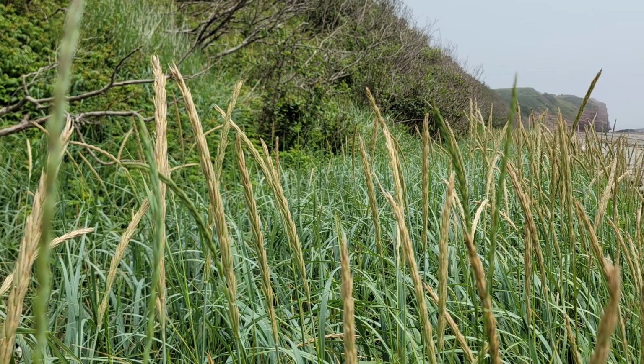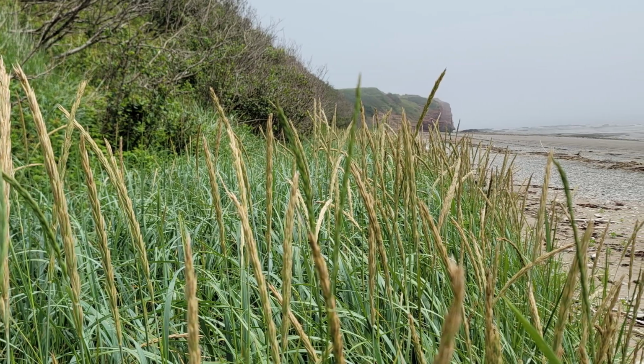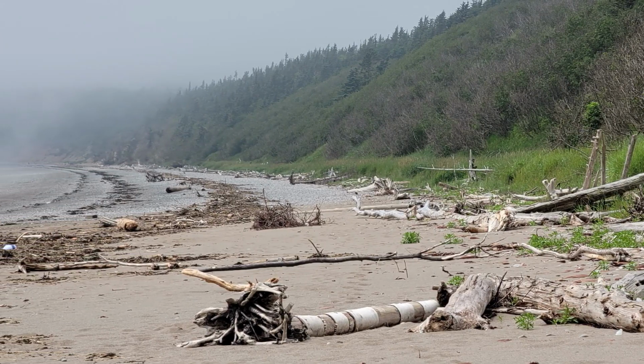As opposed to the hard erosion barriers often found along the coast, living shorelines are composed of natural materials such as driftwood, vegetation, and rock, which help to stabilize the bank.